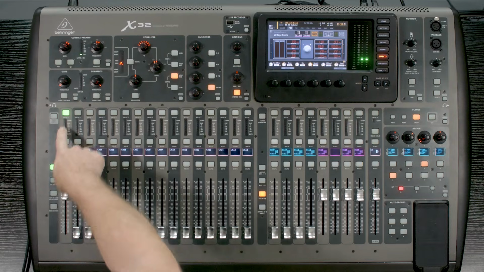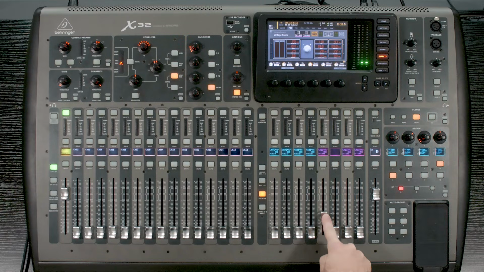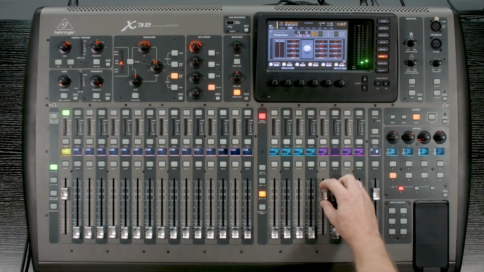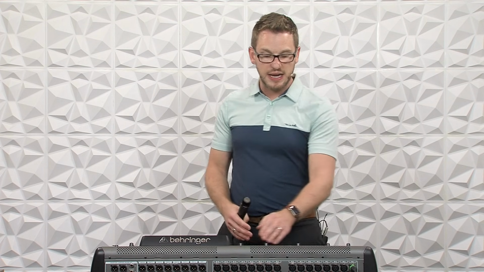Or I can go ahead and select my channel and go sends on fader, and I can turn it up here. So I'm going to turn this up to 0. Now, these effects sends are set up in a way that's called post fader, which means that any volume that I'm changing in my mix on front of house is going to change the volume that's going to this effects send, which is the way we want it to be.